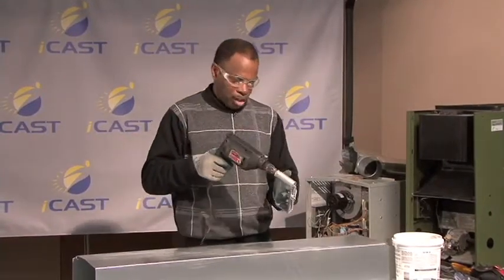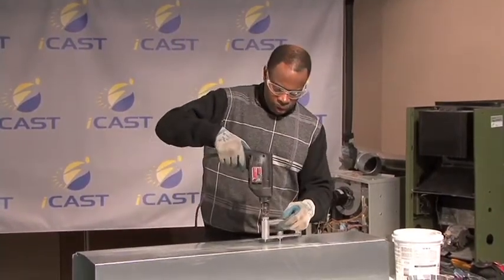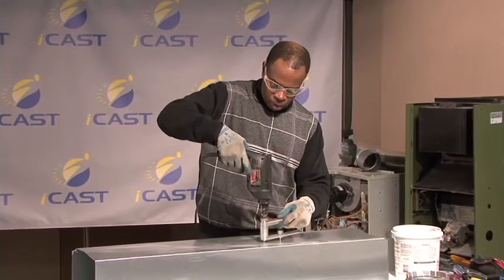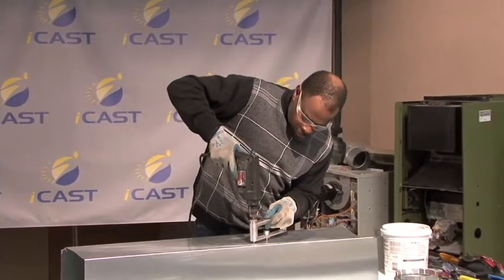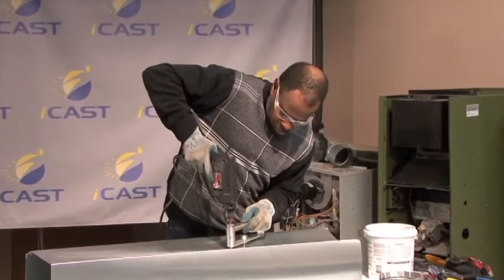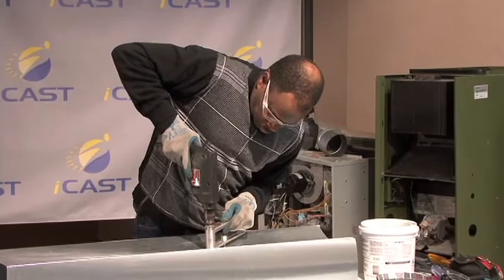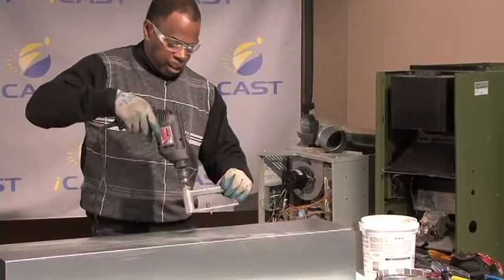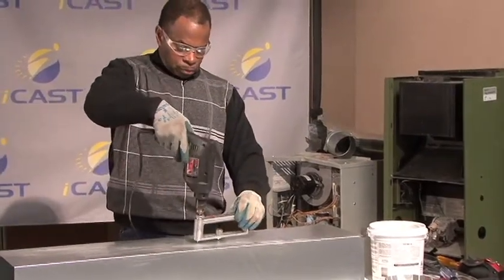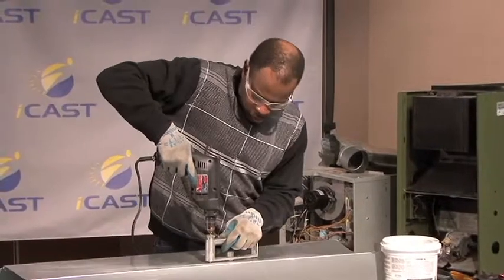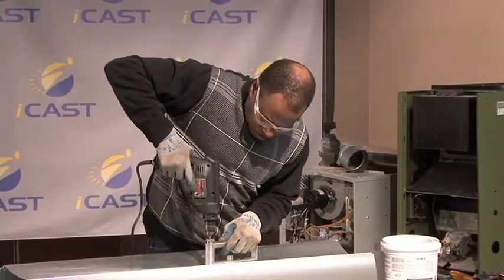And this right here, this is a hole cutter, and this will cut. I got it set for a 6-inch hole, so it will cut 6 inches. And first, we got to get a pilot hole and put that in there, and then drill another hole.